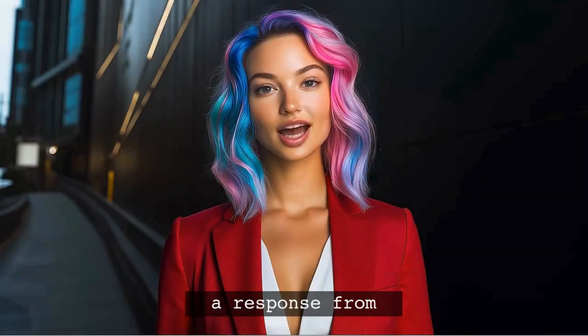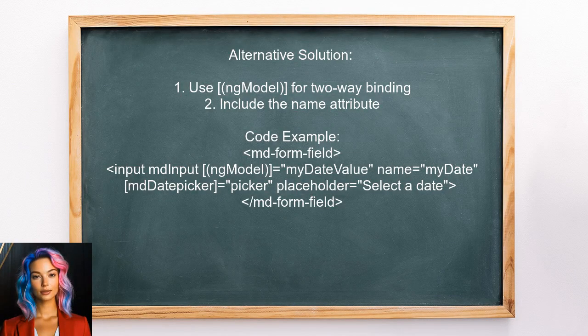Now, let's see a response from a different user. An alternative solution provided by another user suggests using the two-way data binding feature of Angular. They recommend implementing the ng-model directive to bind the selected date to a variable. Additionally, they emphasize the importance of including the name attribute in the input field.